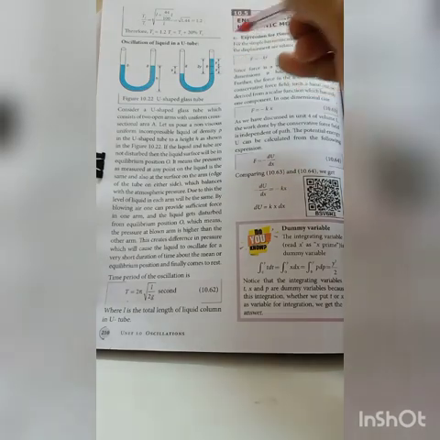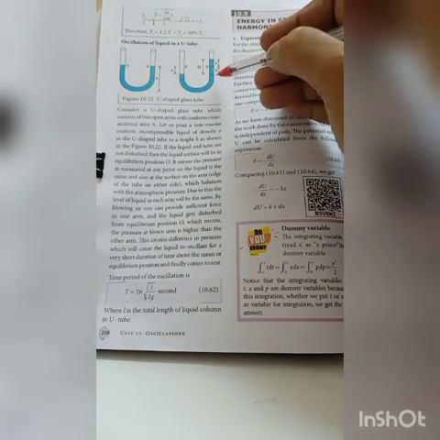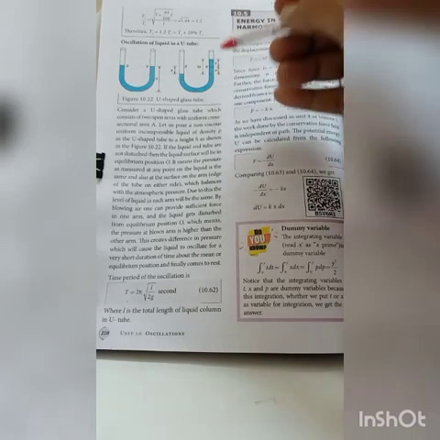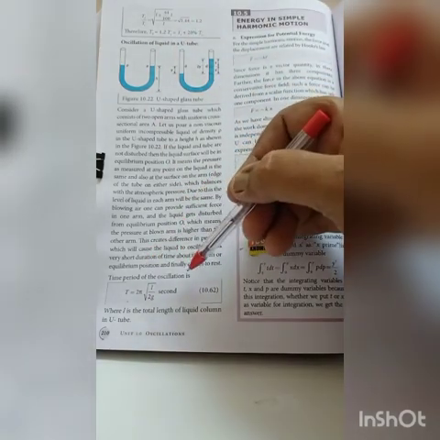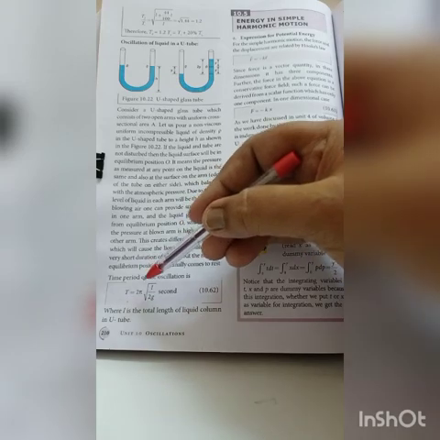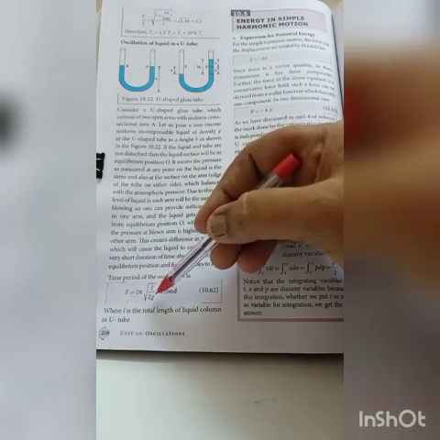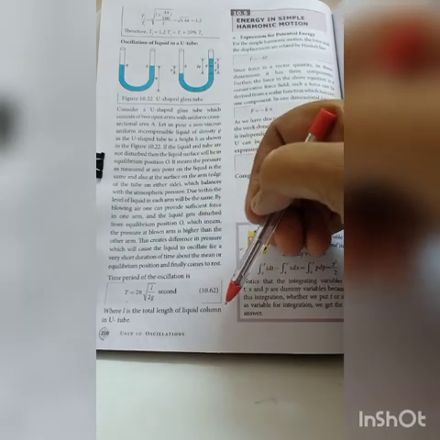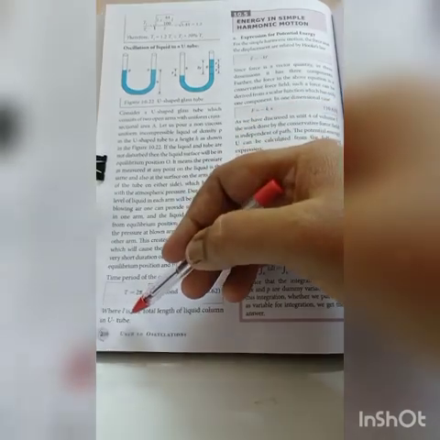Here the oscillations of the liquid column in this U-tube are also simple harmonic motion, and the time period of oscillation is T is equal to 2 pi root of L by 2g seconds, where L is the total length of the liquid column in the U-tube.